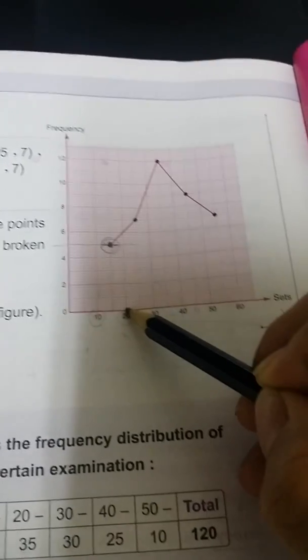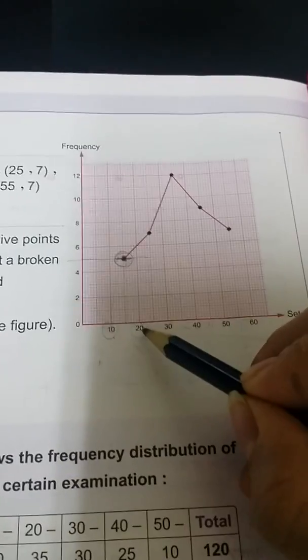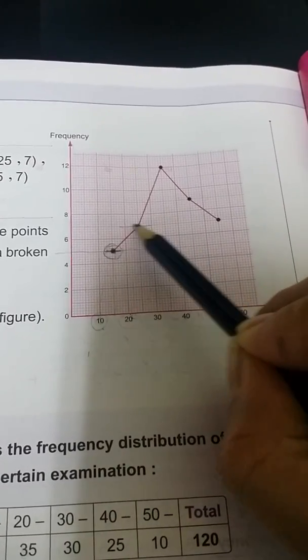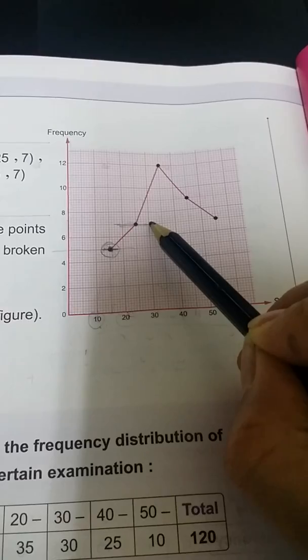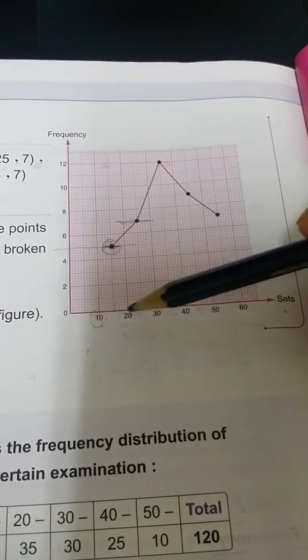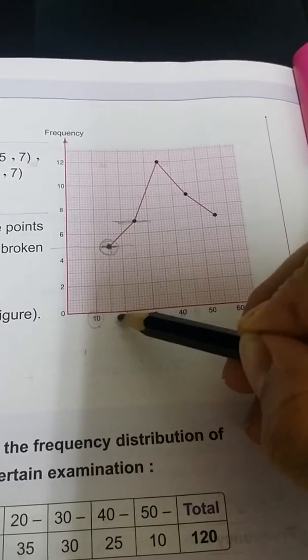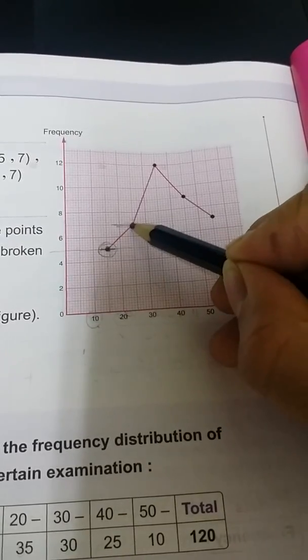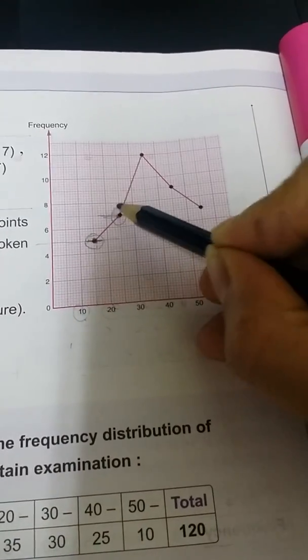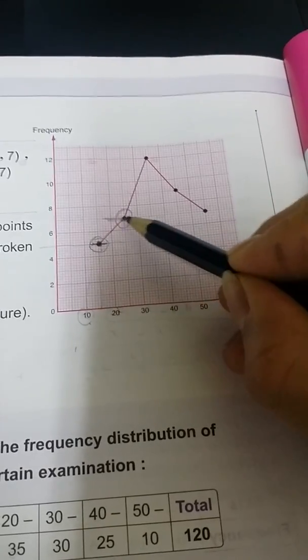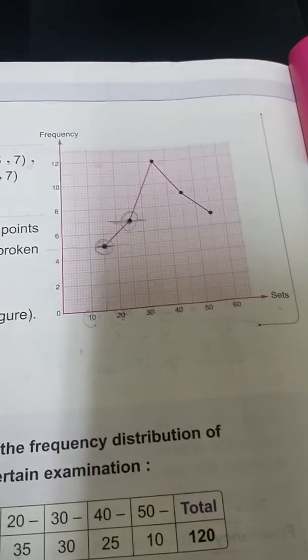Okay, look at it with me. So here in our table, 7 here, teacher. So all of them is set 20, right? As I said for you, from 20 till I reach 30, in the middle of it, between 20 and 30, I will draw only 1 point. Then here in the middle between 20 and 30.